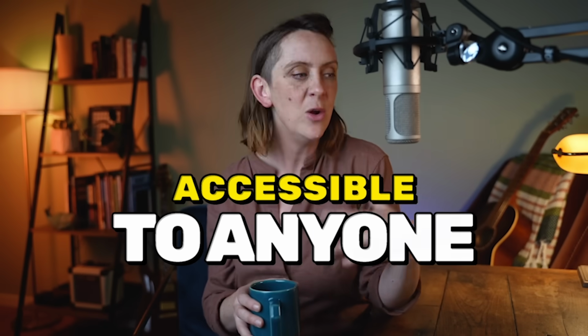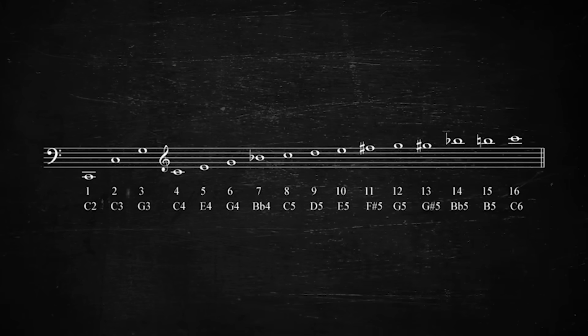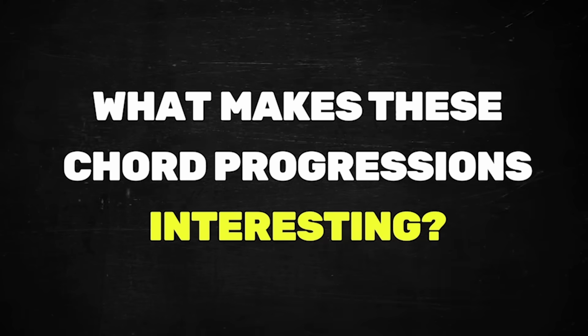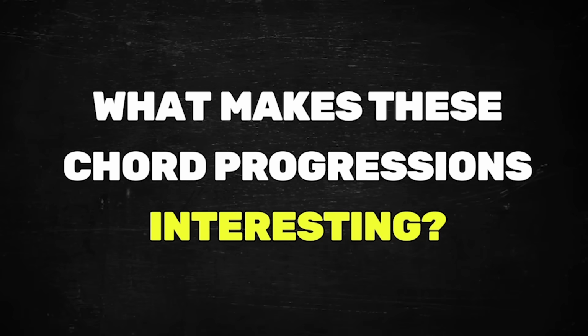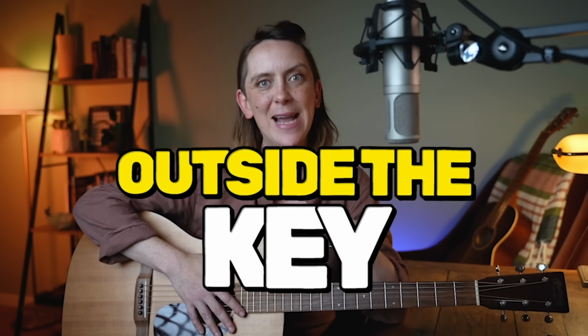These chord progressions are designed to be accessible to anyone who has a few basic chord shapes under their left hand, and you certainly do not need an in-depth understanding of music theory to put these into practice right now. So let's dive in. All the chord progressions I'm going to show you, from easy to hard, are going to use at least one chord that is outside the key.